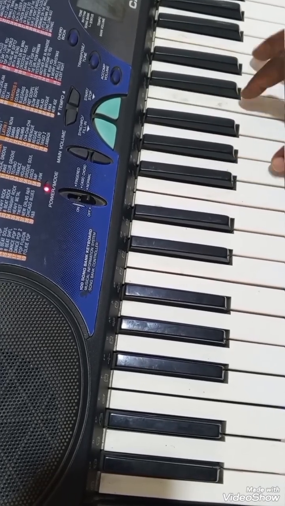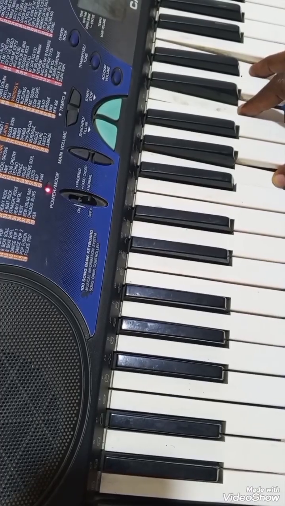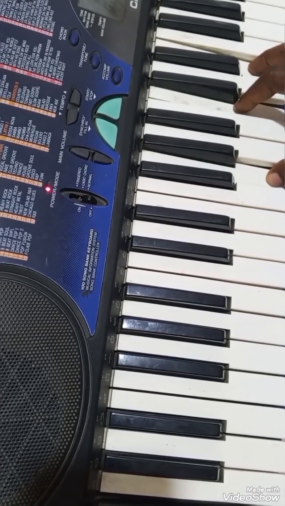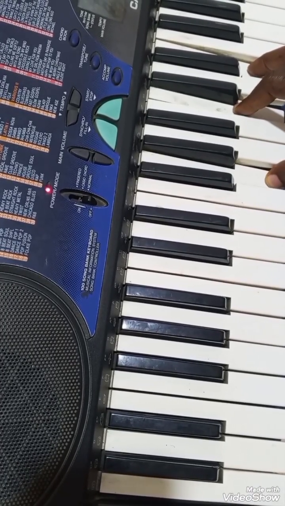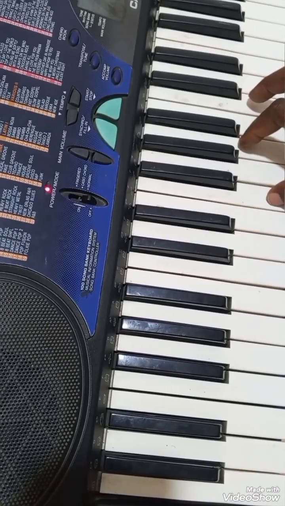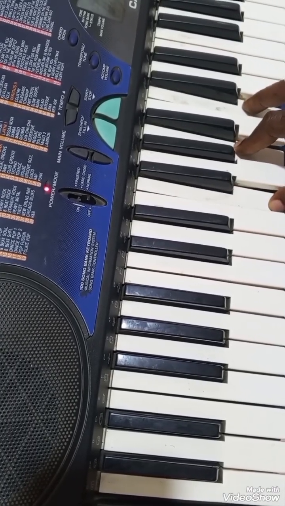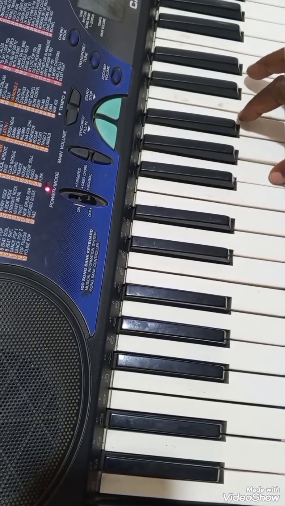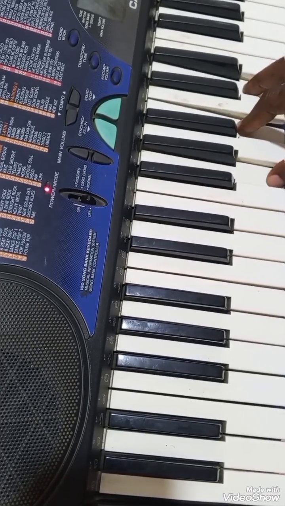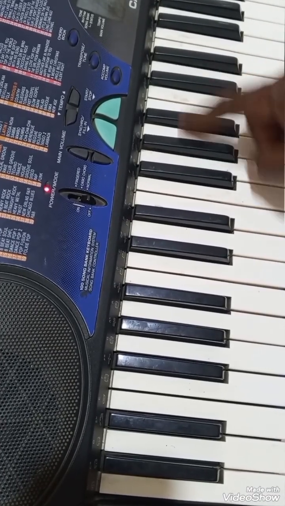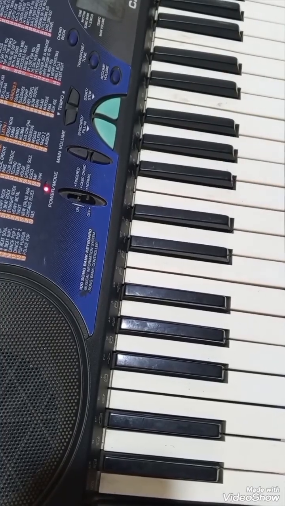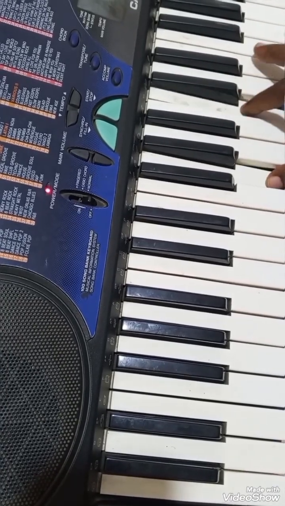When I pick my root here, Sol Do Mi as my Do, playing the second inversion, then playing chord 4 here, which is far easier for me. Then chord 5 here, much easier for me. That's why I prefer this inversion.